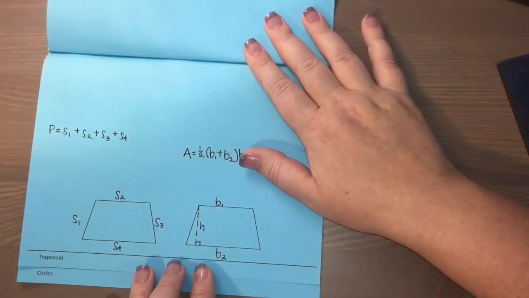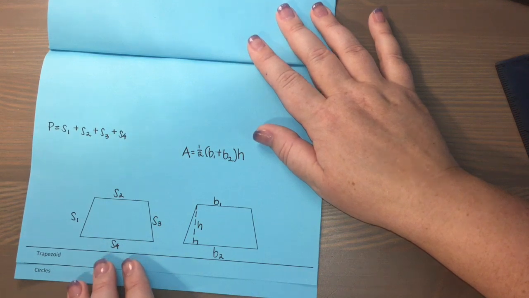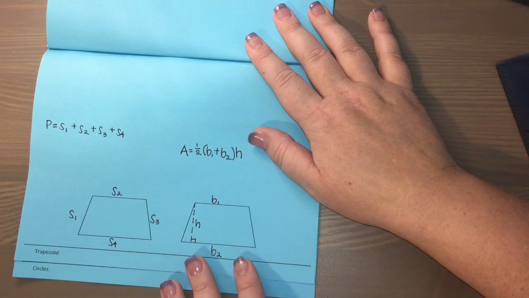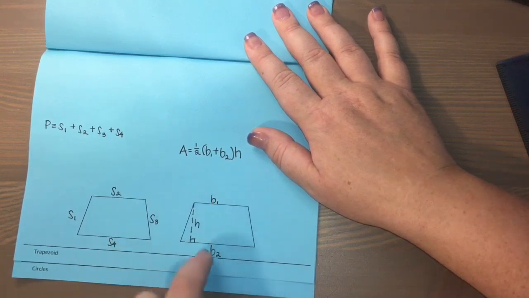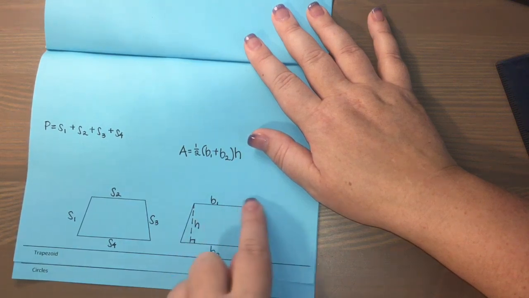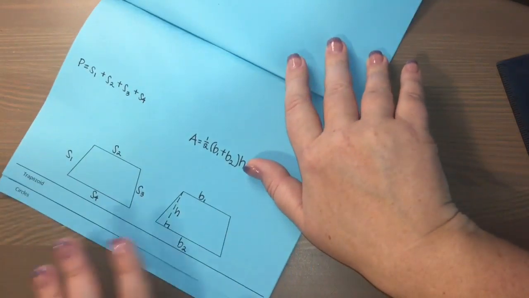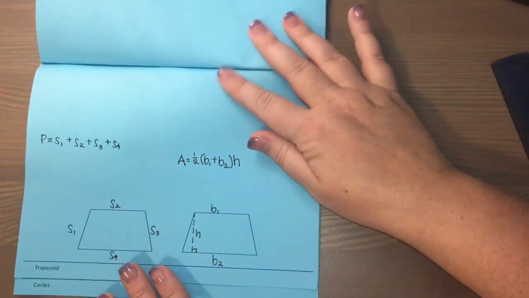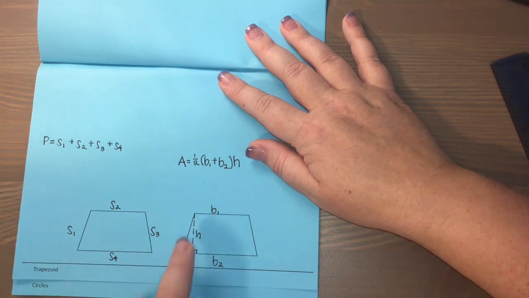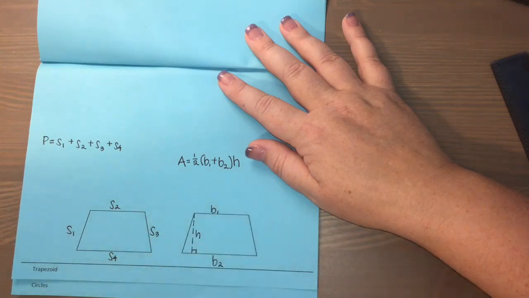For a trapezoid, to find the perimeter, we're just adding all those sides together. There's no special trick for that one. To find the area of a trapezoid, it's a little bit more complicated. We have 2 bases on the trapezoid, and those are the 2 parts that are parallel to each other. So it could be top and bottom. If it's turned, it could look a little differently, so just keep that in mind. And our height has to be perpendicular to the bases. So it would be 1/2 times B1 plus B2 times our height.